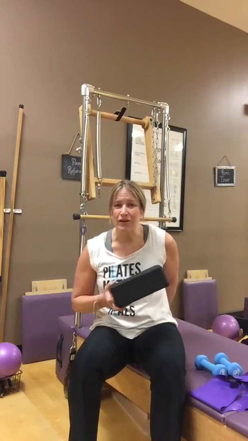So a yoga block works. You could also use a foam roller. You could use a small ball. Somebody could stack blankets under their hips. There's lots of alternatives for it that most people have at home.